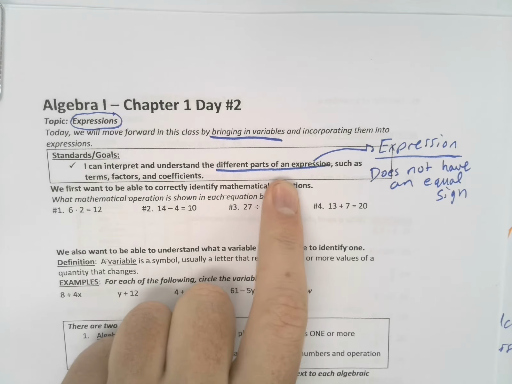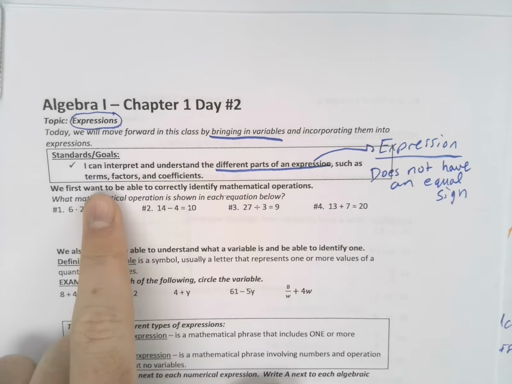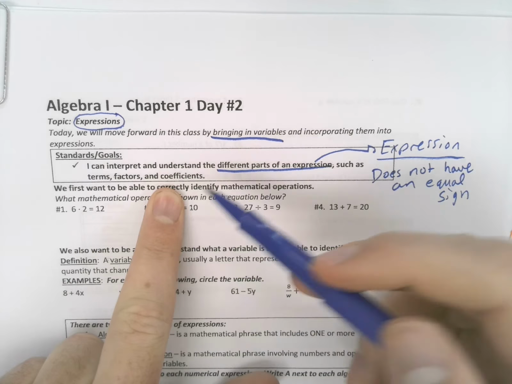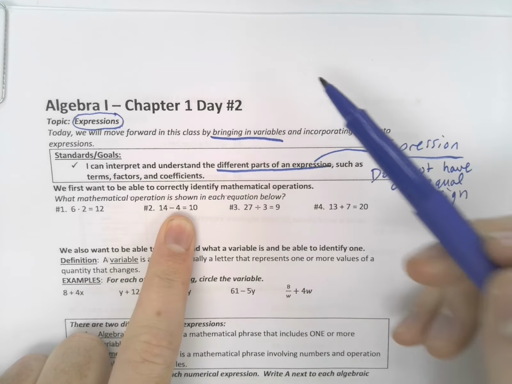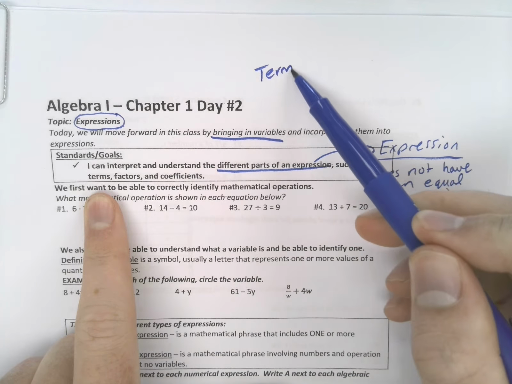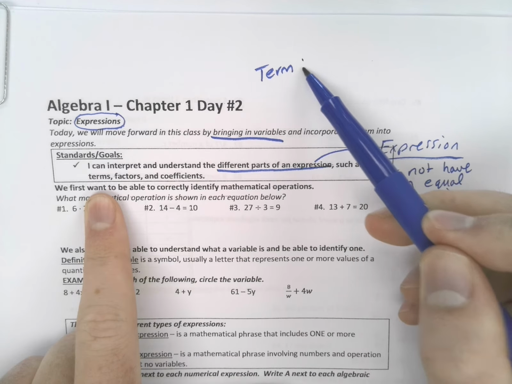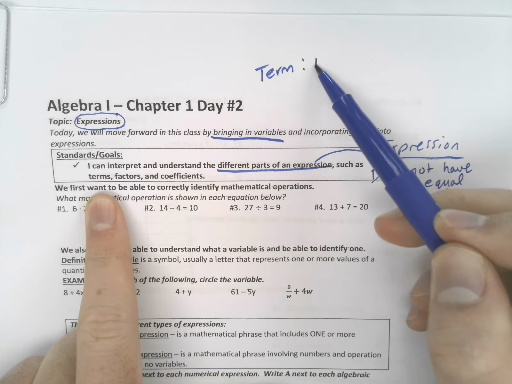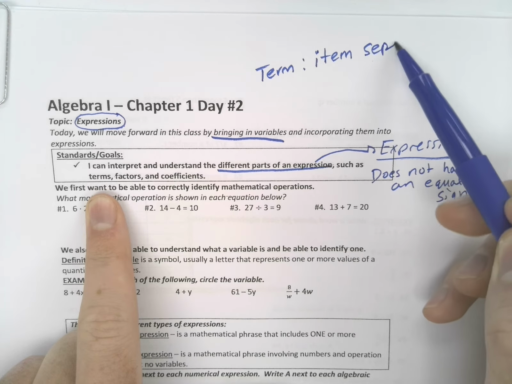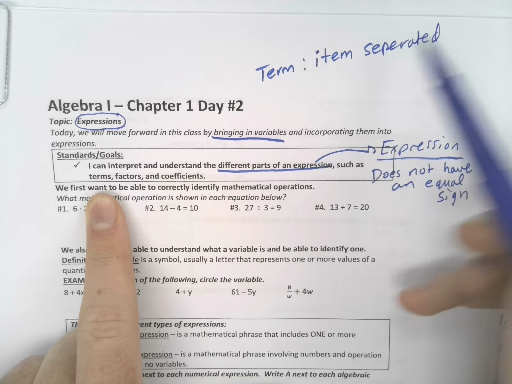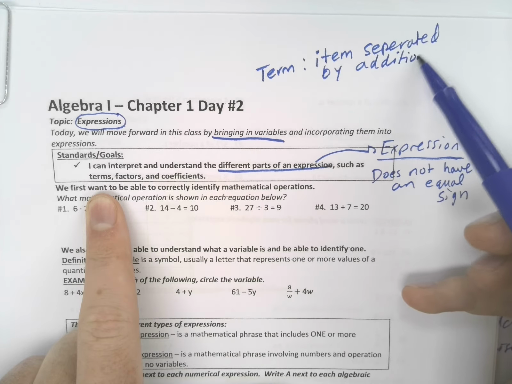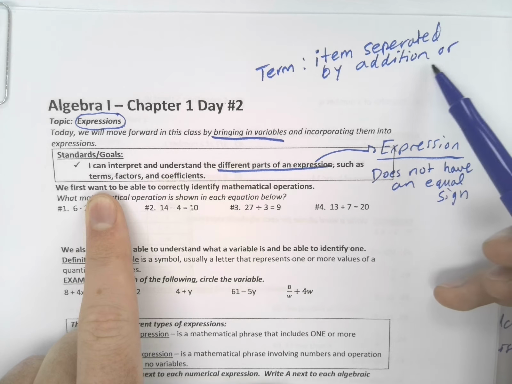Now, speaking of different parts of an expression, such as terms, factors, and coefficients, let's break that down a little bit. As far as terms are concerned, a term is an item separated by addition or subtraction.